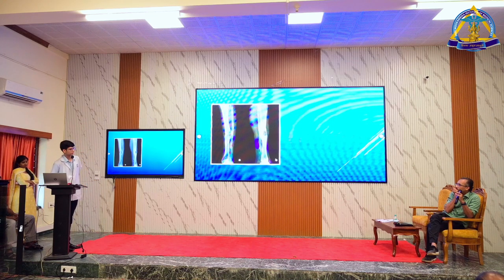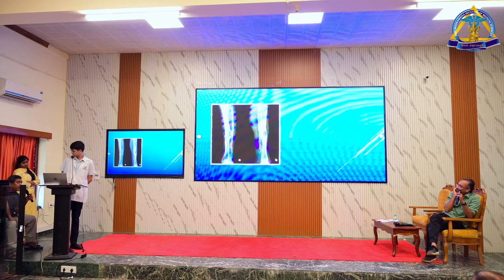You know antibiotics. After culture and sensitivity, you give antibiotics. How long will you give them? 4 to 6 weeks. Even then the X-ray is like this only, continuously discharging. 4 to 6 weeks of antibiotics completed. Then surgical management. What surgical management?